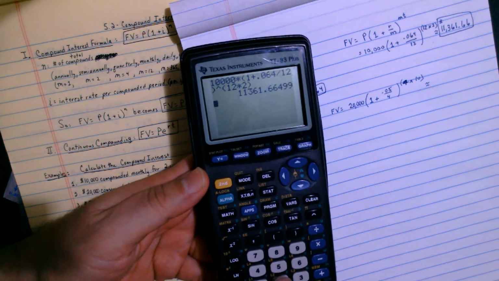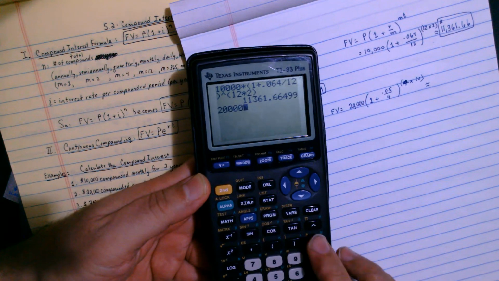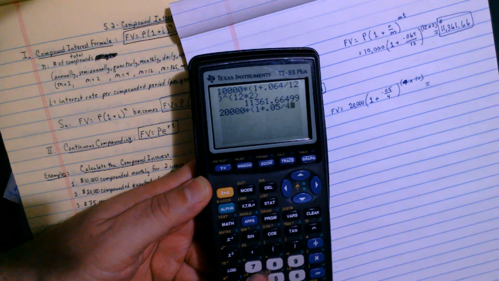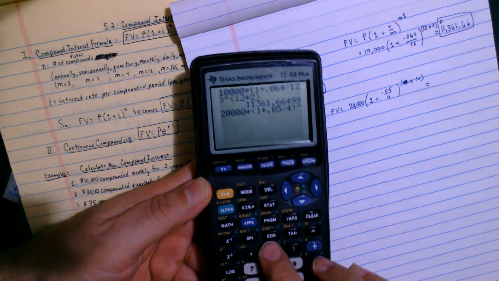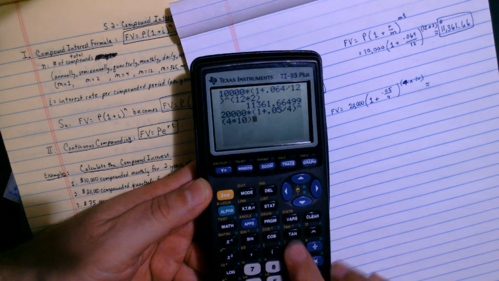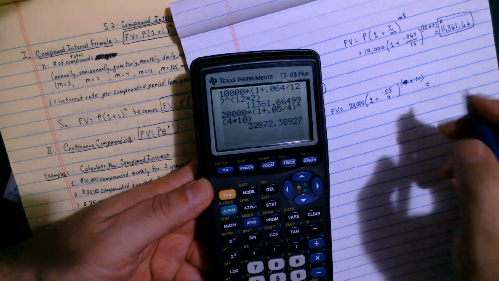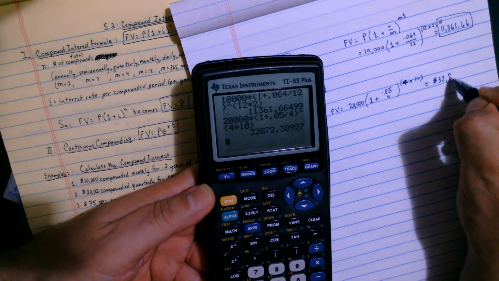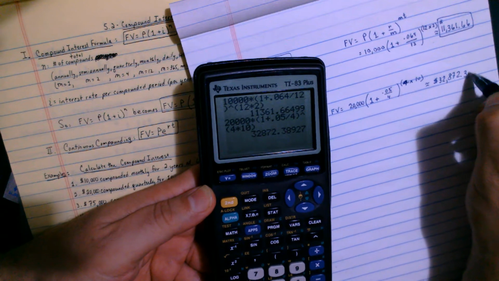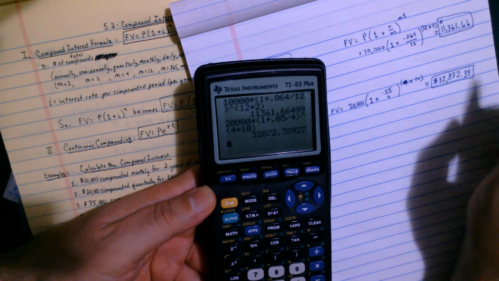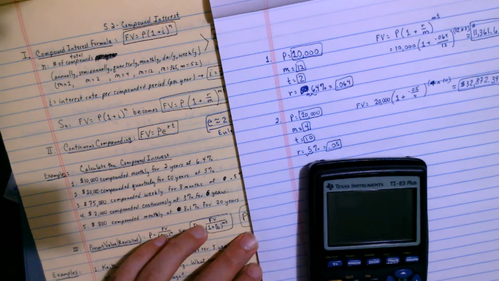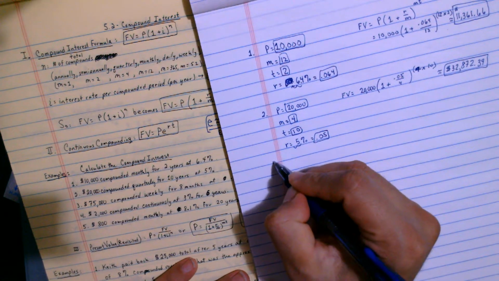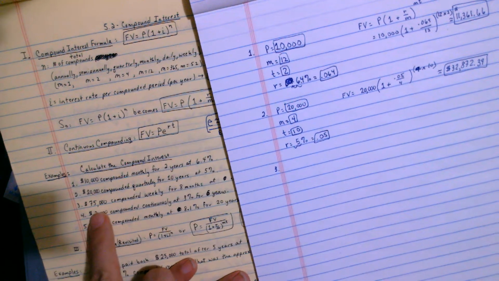Let's see here. 20,000 times parentheses 1 plus 0.05 divided by 4, close parentheses, raised to the parentheses 4 times 10, close parentheses. So $32,872.39. And that's pretty much how you do this. I'll do another one here. I'm going to finish these 5. You probably might not need all 5, but hopefully the video won't last too long here.